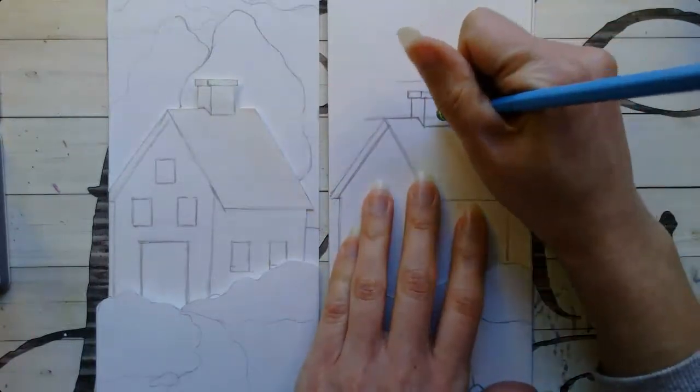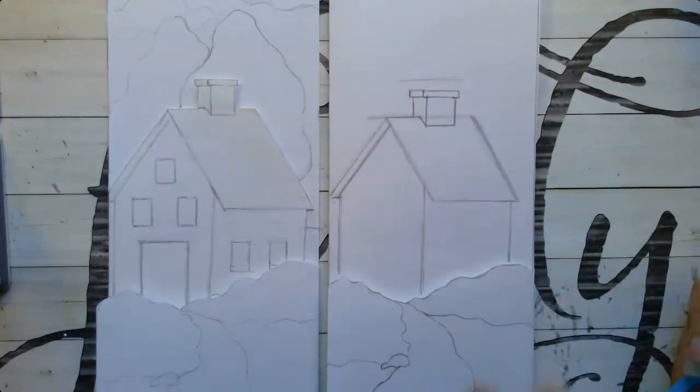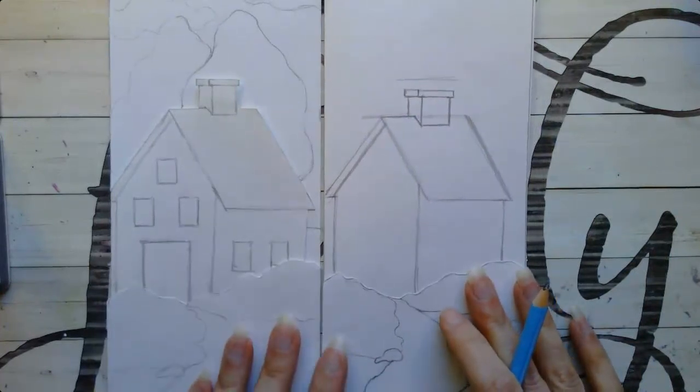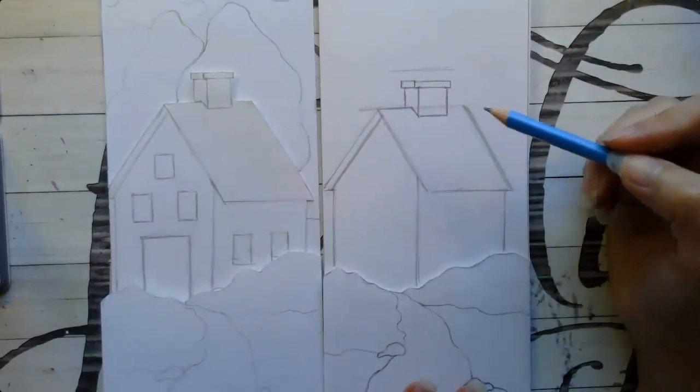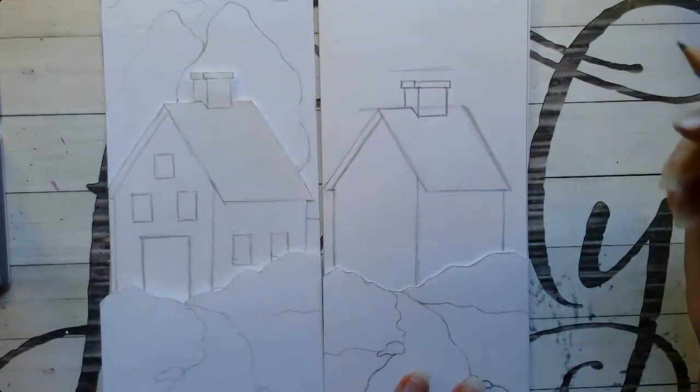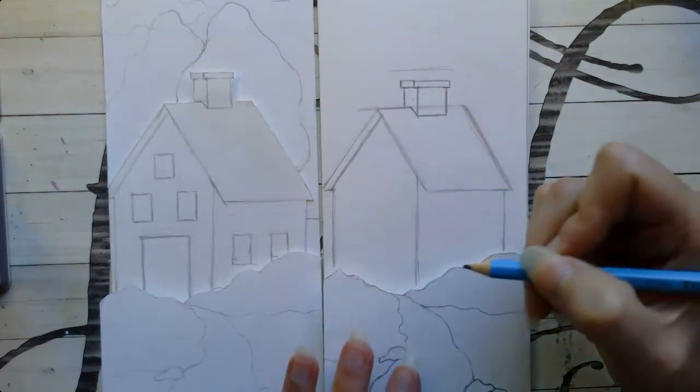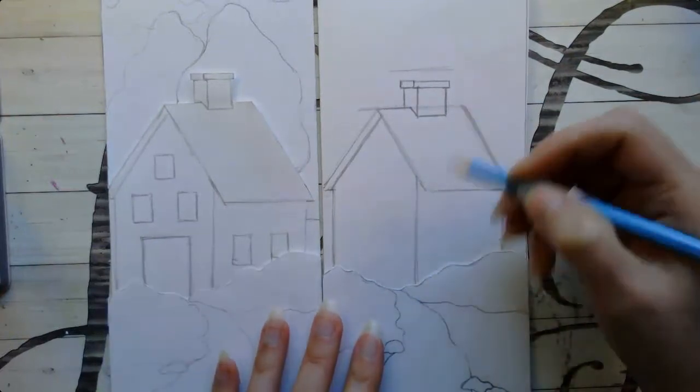Obviously, you're going to go back in and erase some of these lines, which I'll do in the video as I go back in to refine things. Okay, so now we want to add some of those details. So this is a salt box shape house. That is a real term, guys. And that's what the shape of this is representing.